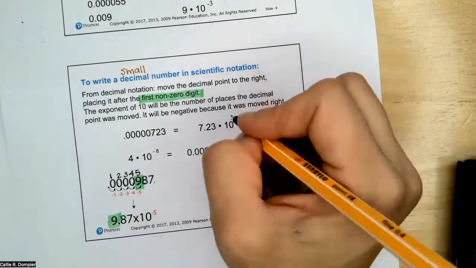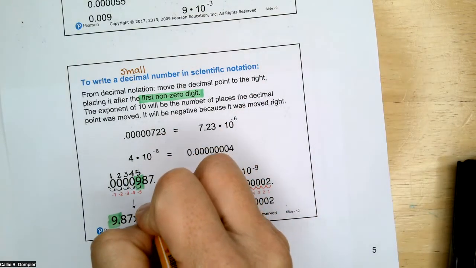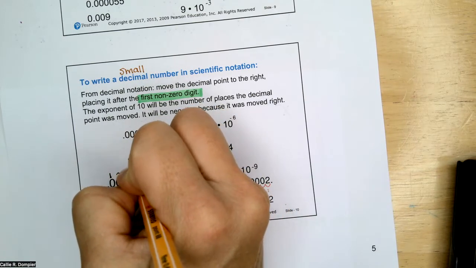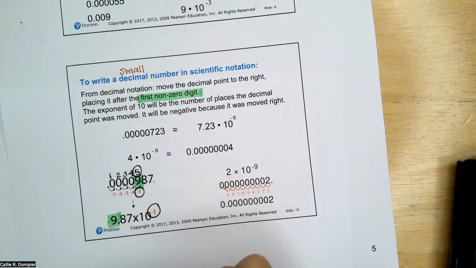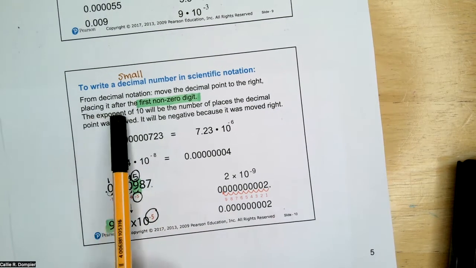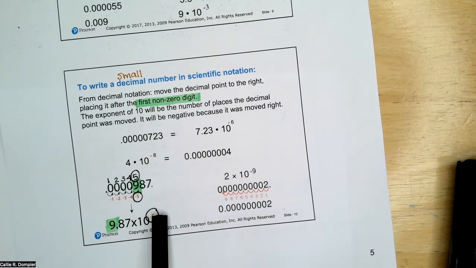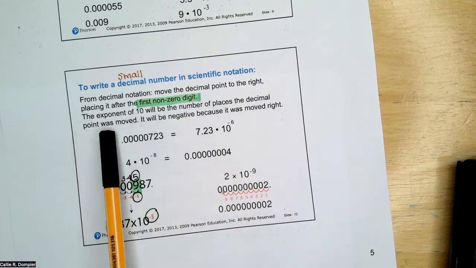I moved it 5 times. So I'm going to multiply it by 10 to that number. It's small. The exponent of 10 will be the number of places the decimal point was moved.